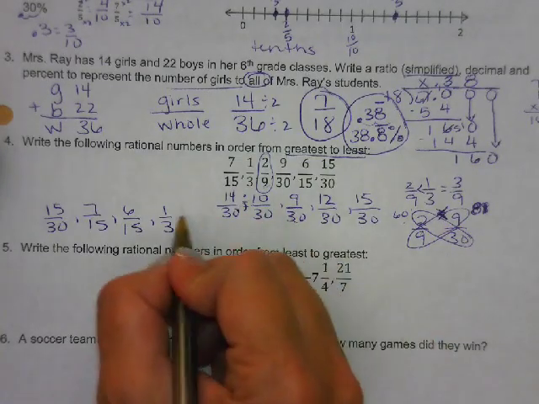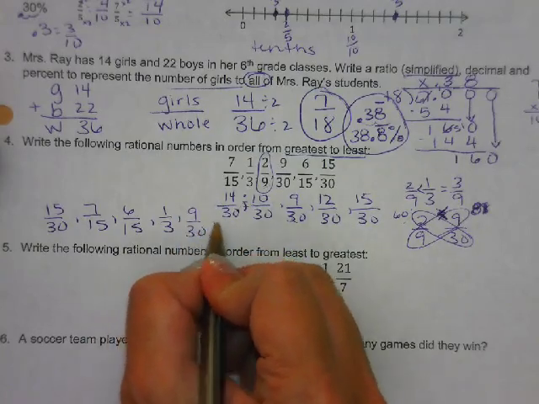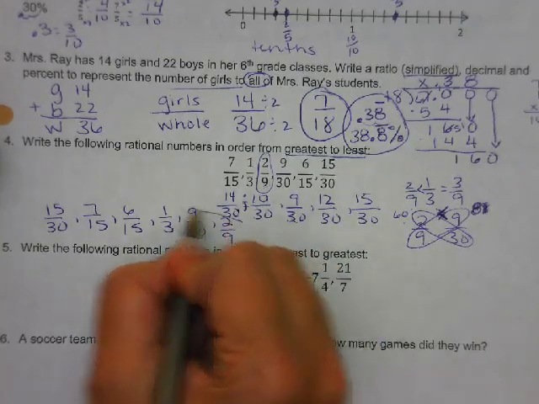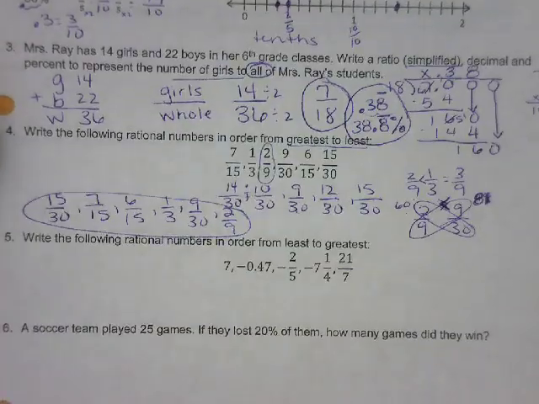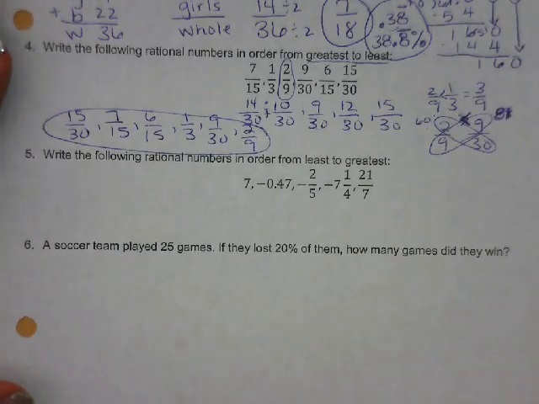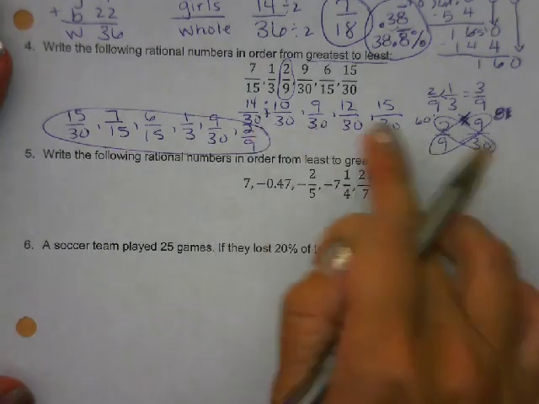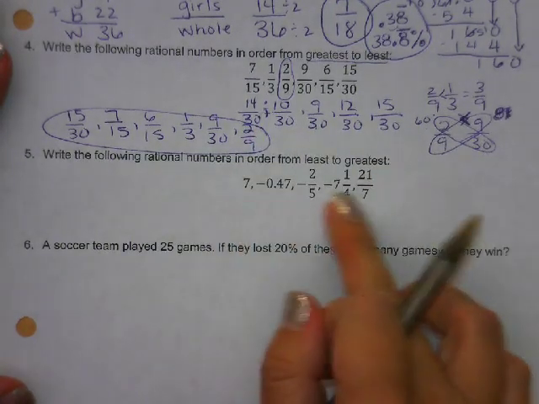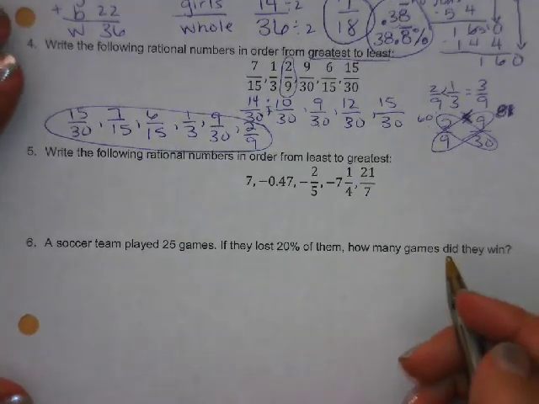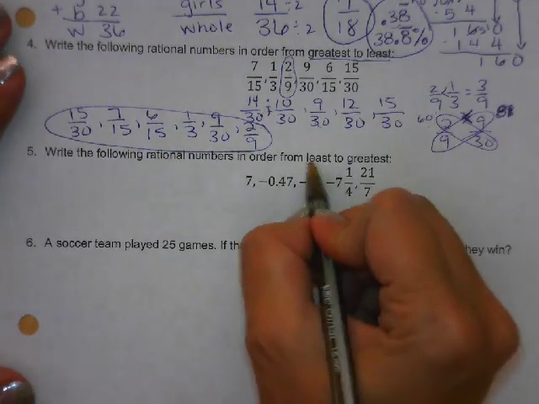So we're going to go ahead and write our 9/30, and then finally our 2/9. Same thing here, same concept. Change them all to be the same. We had all denominators there that were the same. Here we can make them all decimals if we wanted. These are all pretty easy numbers.